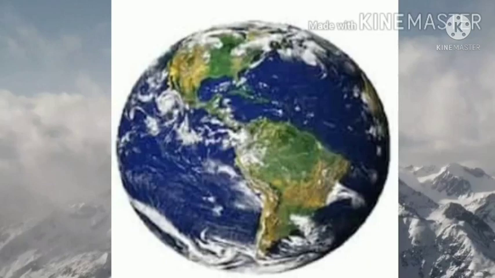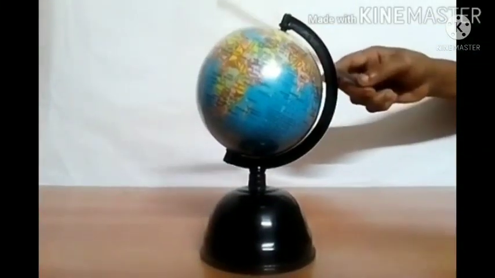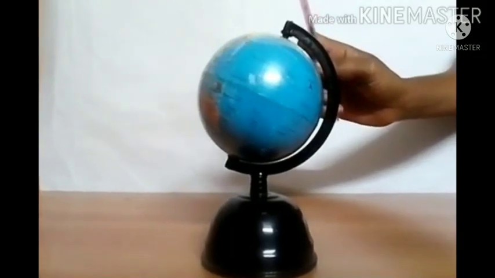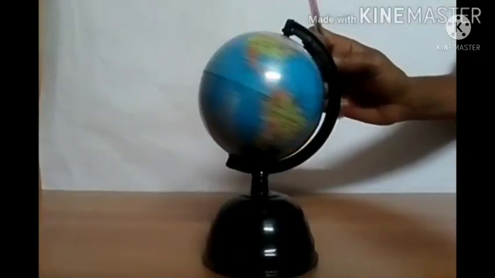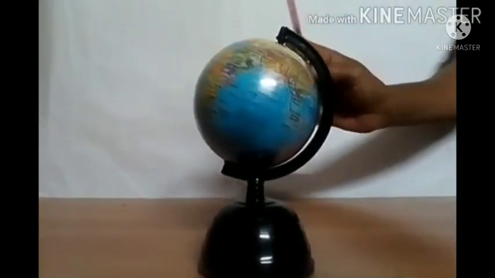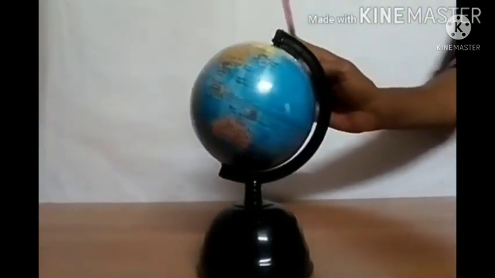So, it is not possible for all of us to go to space and view our planet. Look here. What is this? This is a globe. A globe is a spherical model of the earth. We can use a globe to study the earth.